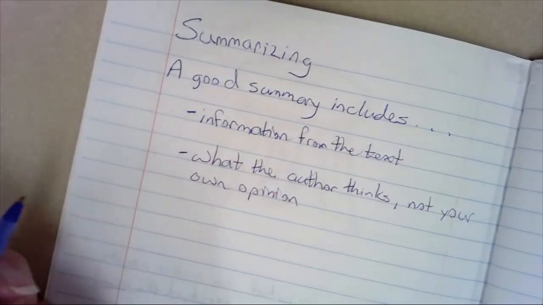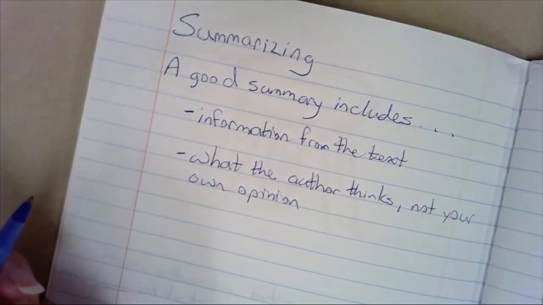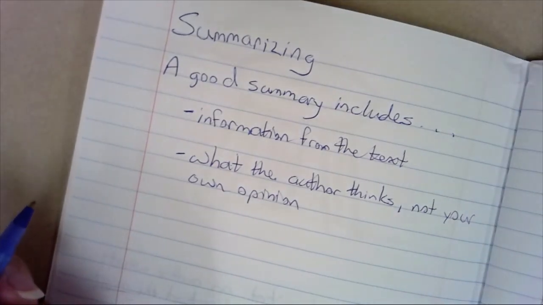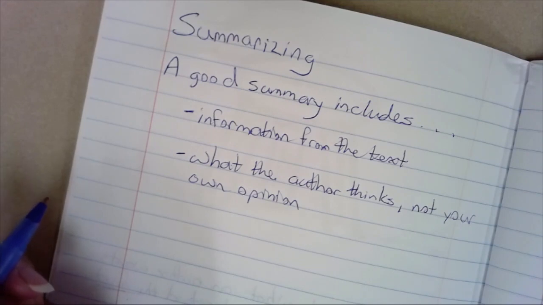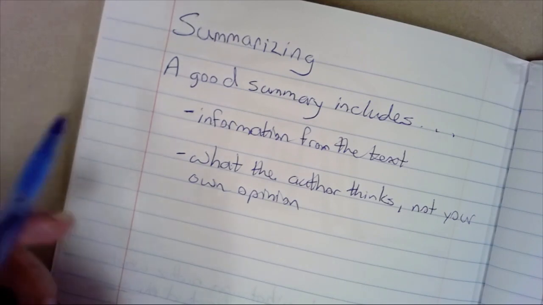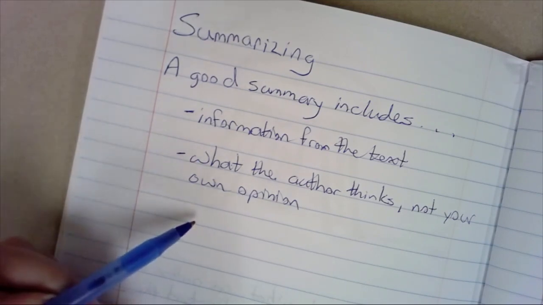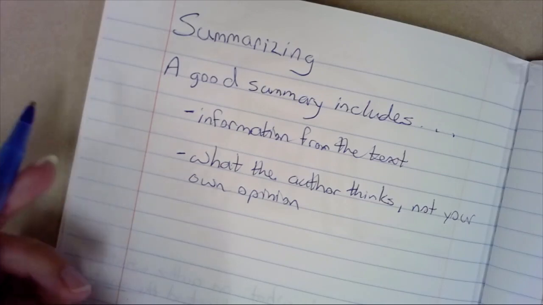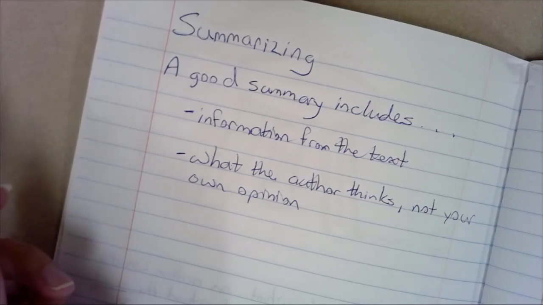So if you read a passage on chocolate ice cream and you're like, chocolate ice cream stinks, strawberry ice cream is the best. Well, you don't include that in your summary. You're just including the information the author gives, not your own. If I'm going too fast, if it takes you a little bit longer to write this down, pause the video before you continue it, because we are going on to the next thing.